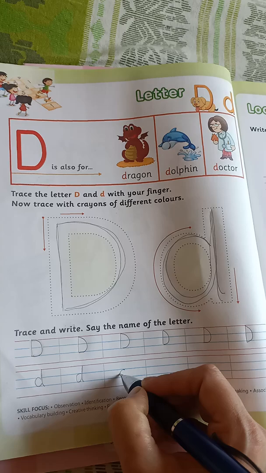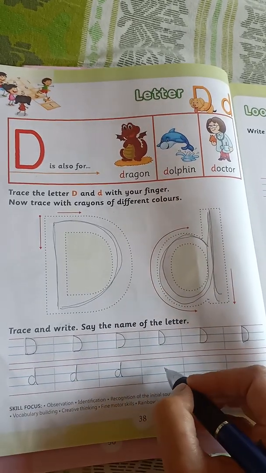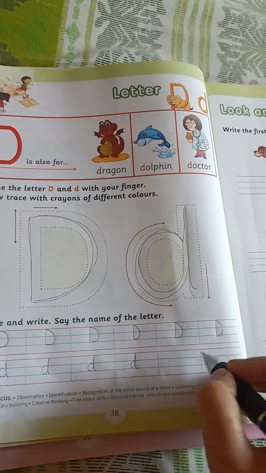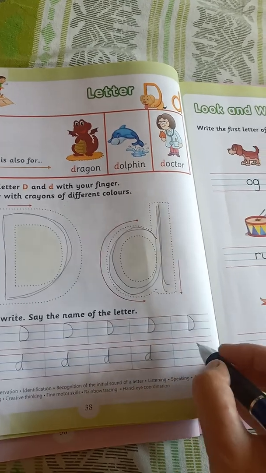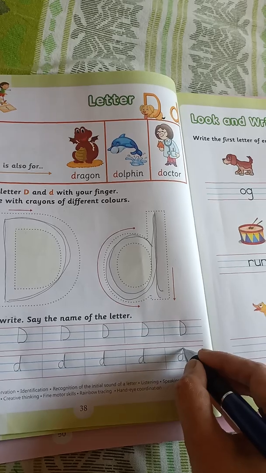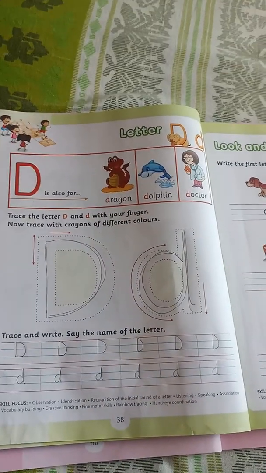Let's do it again. We are going to make a small a first, take this up and then take it down. A curve, take it up and then take it down. It is very simple. This is your small d. First a small letter a, take this up and then take this down. So this makes your D.